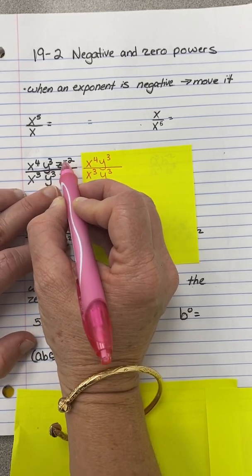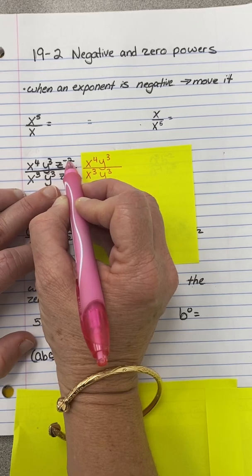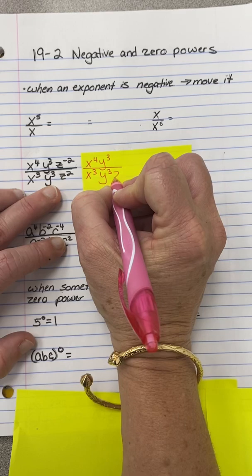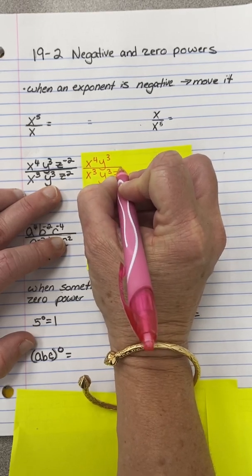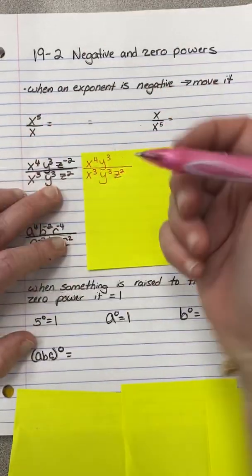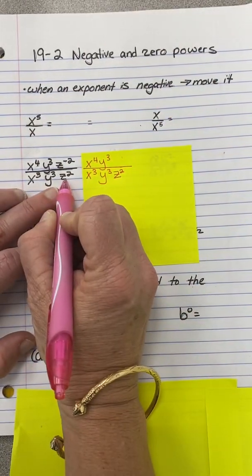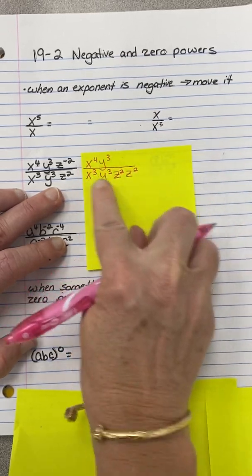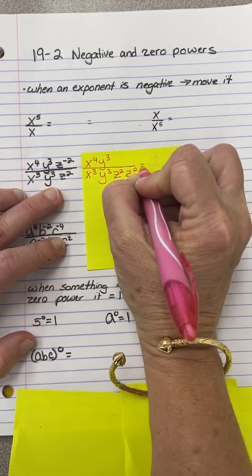If I have something that is raised to a negative power, I move it. So this is on top, so I move it to the bottom. And when I move it to the bottom, it changes from negative to positive. So once I move it, it changes its signs. Okay, this is already a positive, so it stays on the bottom. Now I have set this up, and now I'm just going to keep working here.